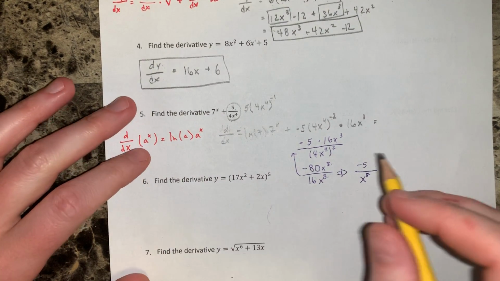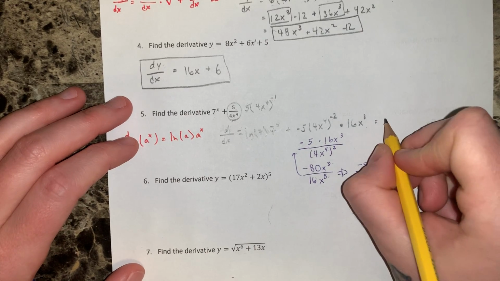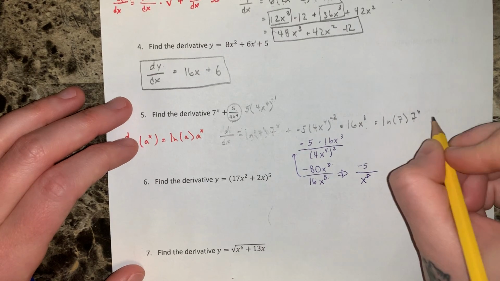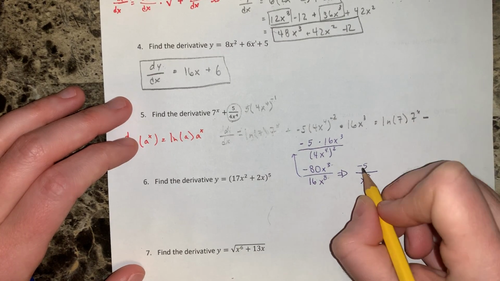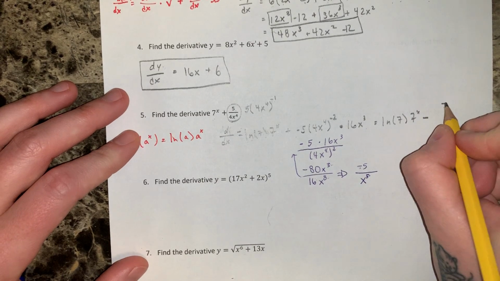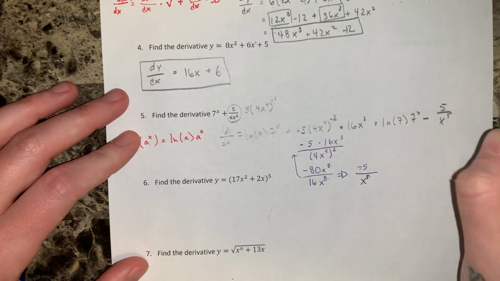So now I can pretty much simplify this all out and put it together. And so I have ln of 7 times 7 to the x minus, so I'm just going to let this negative be my minus, 5 over x to the 5th.